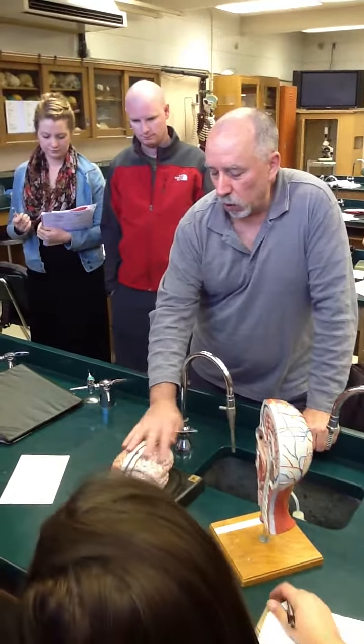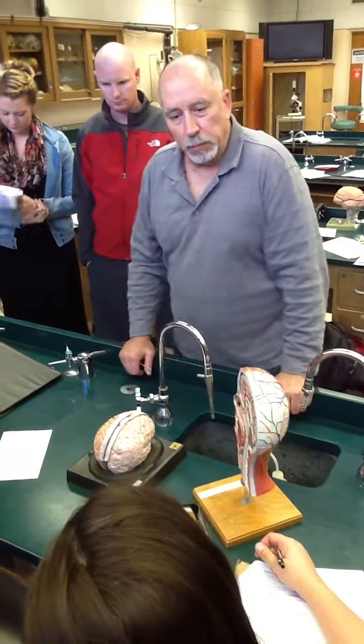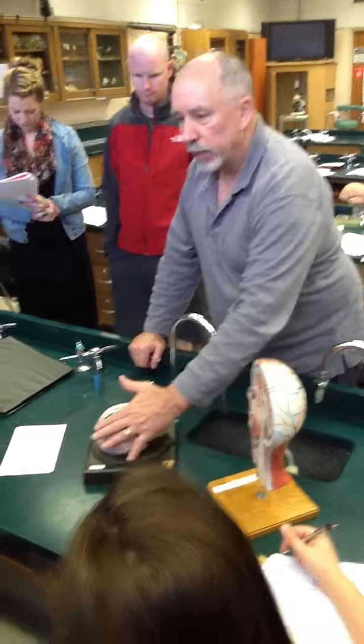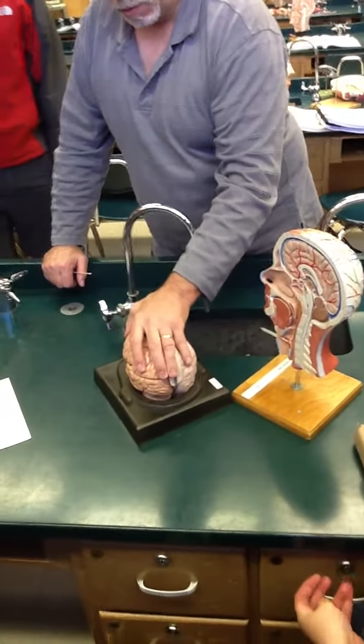So normally it would cover the whole brain. In this model, we just have a little strip of it, right? And then what's deep to that? The arachnoid mater. Yeah, see this side with the blood vessels on it? That's arachnoid. And then what's this here? That's the pia mater. Pia mater, right.